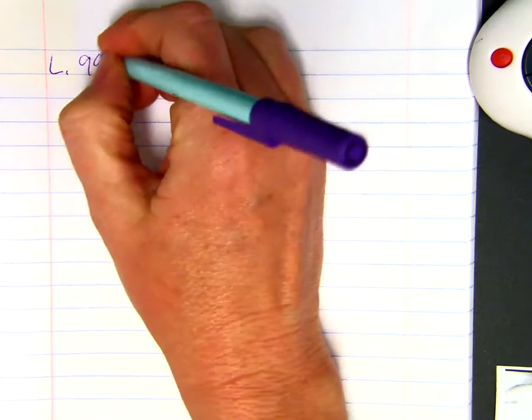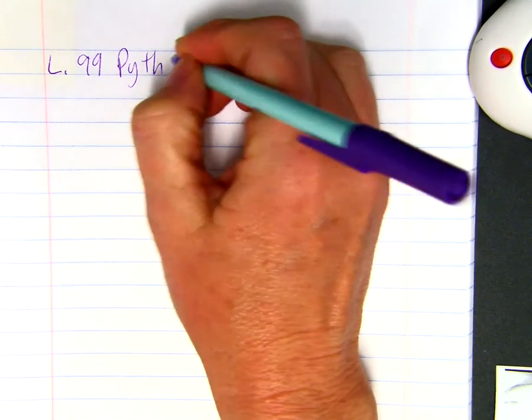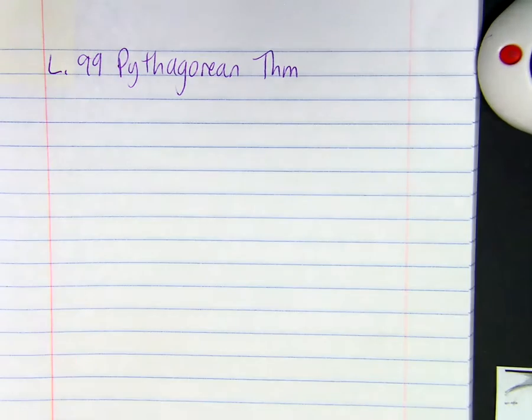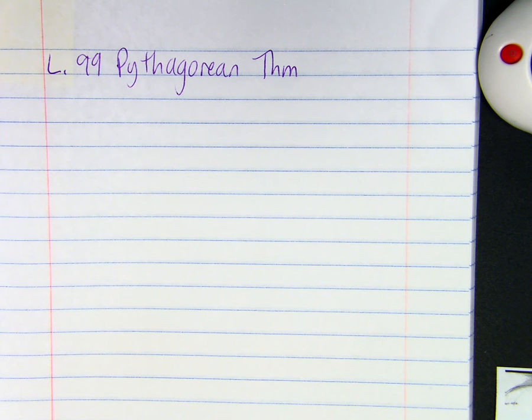Lesson 99, Pythagorean Theorem. Can everyone say Pythagorean? One more time. Pythagorean. Pythagorean. Okay, can you say theorem? Theorem. Oh, shoot. I should write this out.